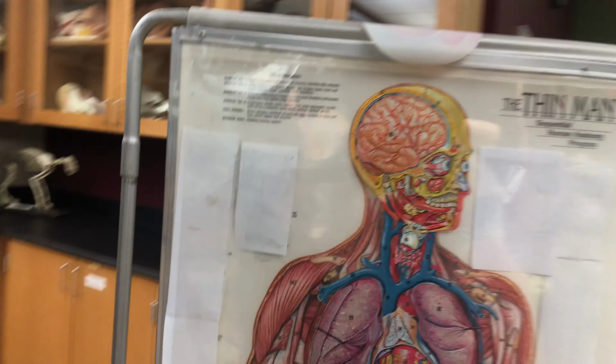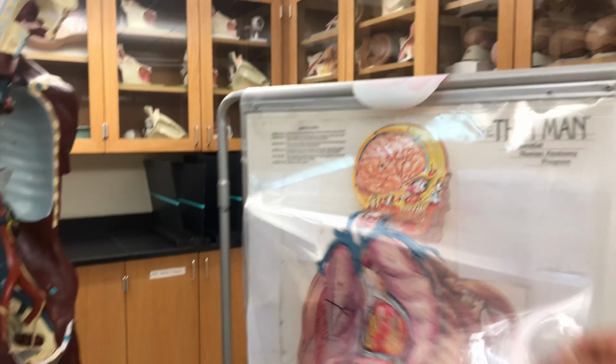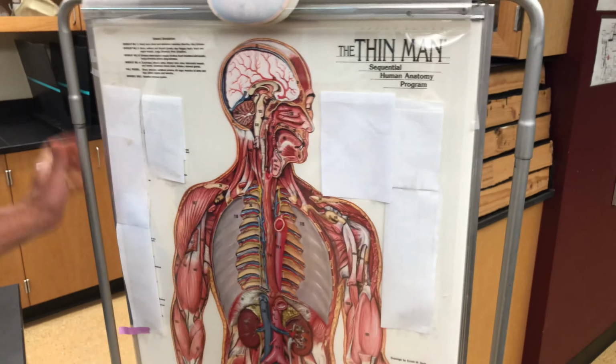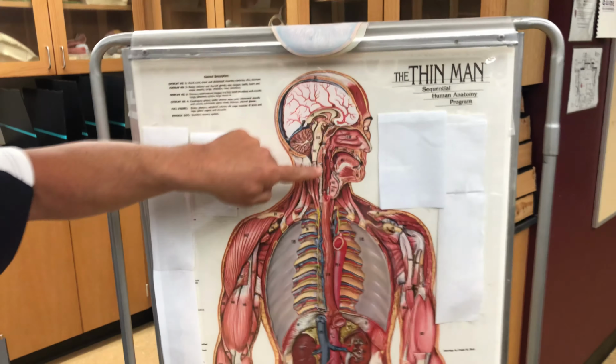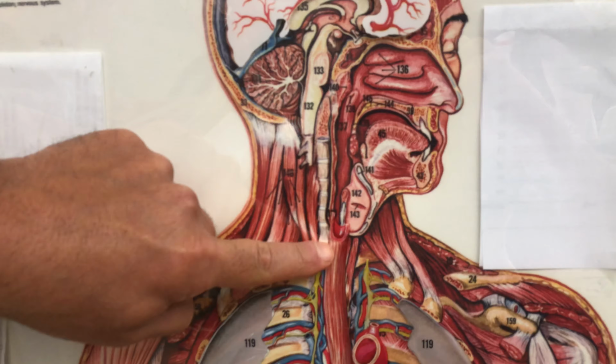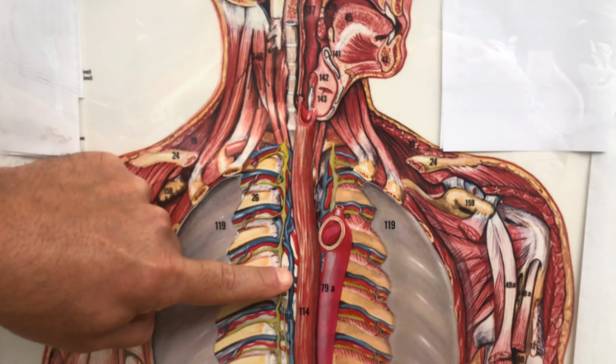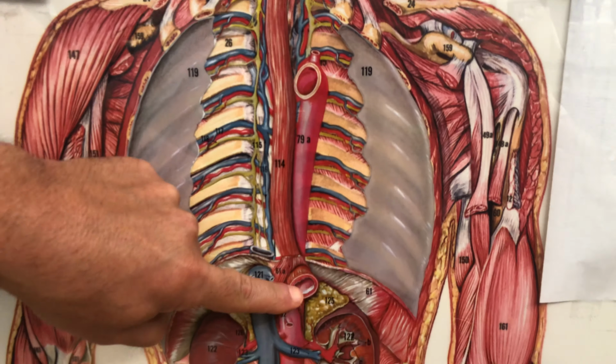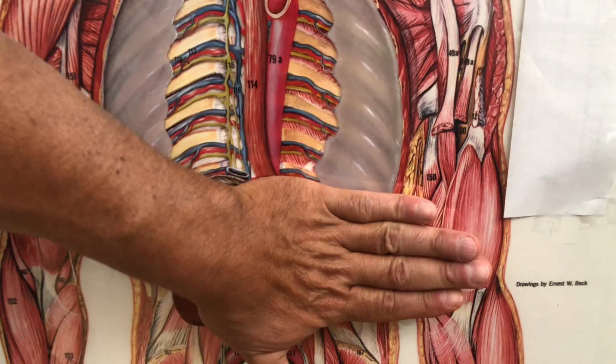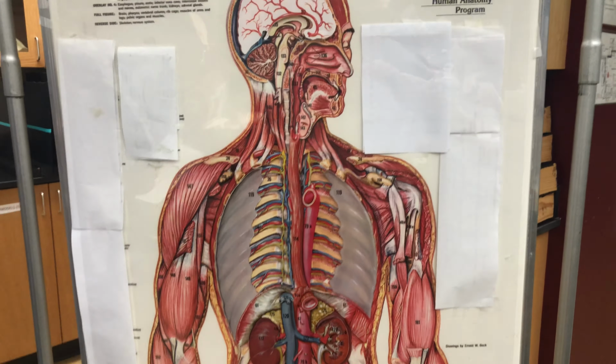So when we come here, there we go. So here's a much better view of that. Here's a much better view of the esophagus, the full length of it. We can follow it all the way down, and then we see where it's been cut, but the stomach would be sitting right here. And again, here it is right here.